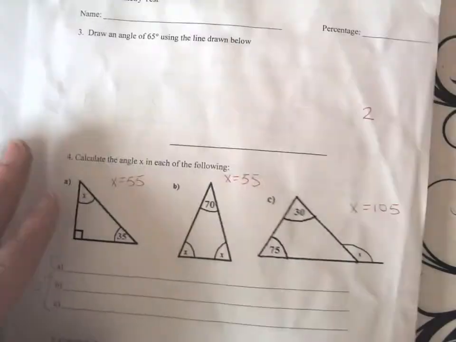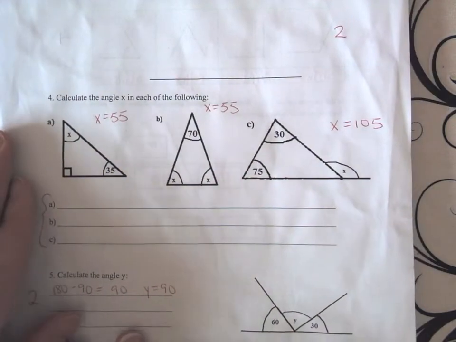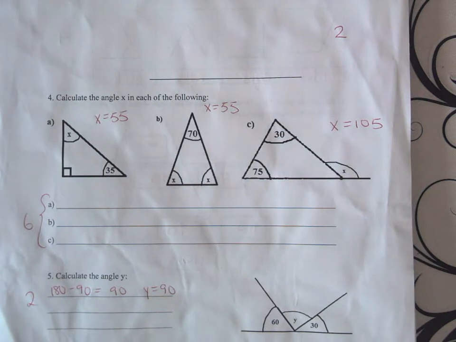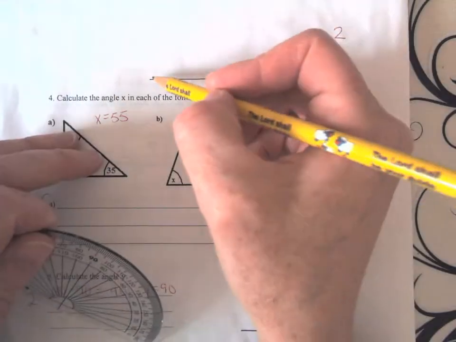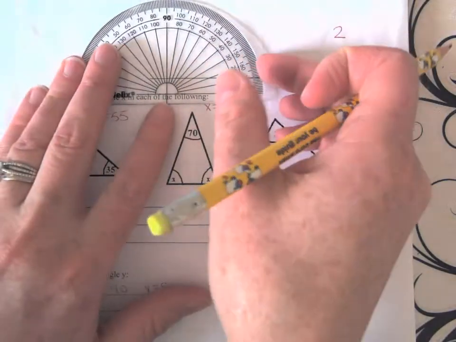Okay, in the back of the page then, so draw your angle of 65 degrees using a protractor, so I'm just going to do that now. So you could have gone from either side, you go this side or this side, it's up to yourself.